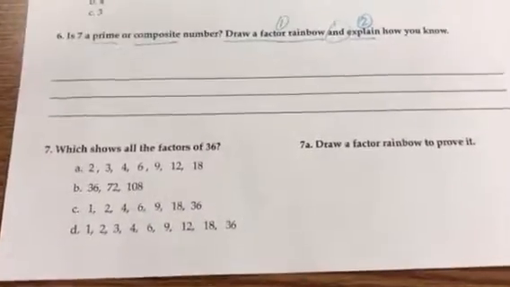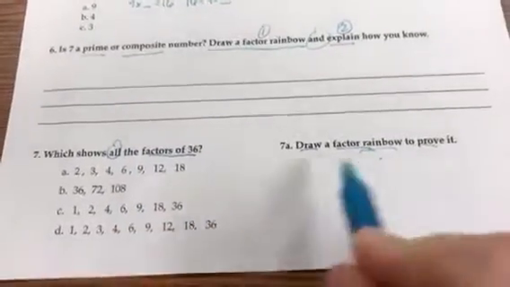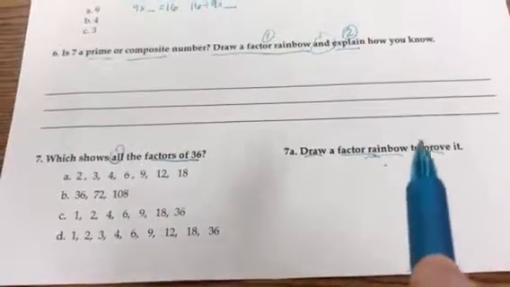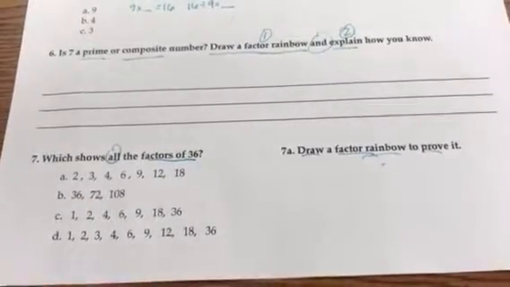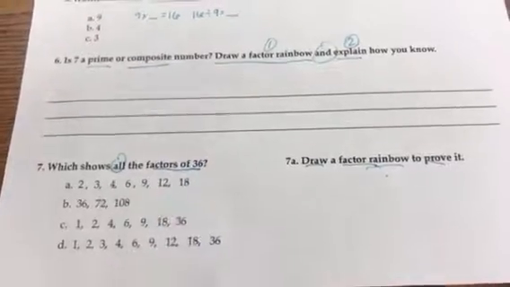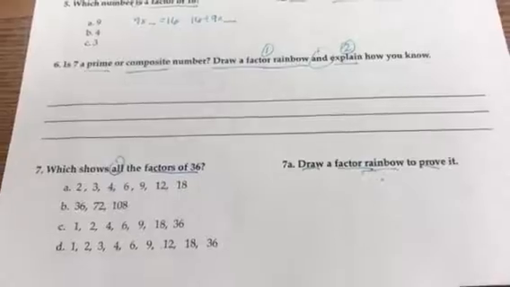All right, and then down here, this final section, which shows all factors of 36. Draw factor rainbow to prove it. Anytime it says all, we're going to do the factor rainbow. And then all you have to do is find the one that matches your factor rainbow. One hint though, the first 2 factors of any number are, well, I won't say, but that might help you narrow down your choices.